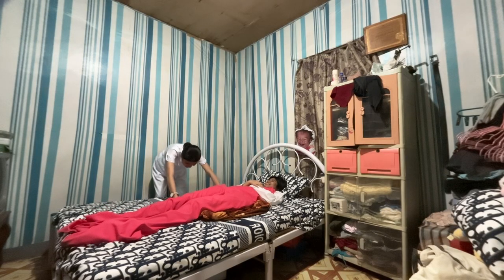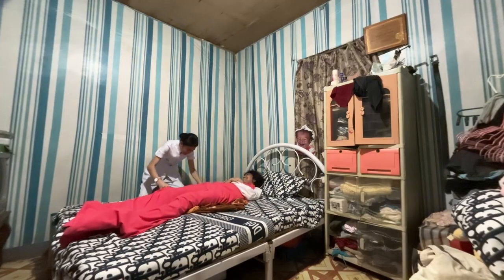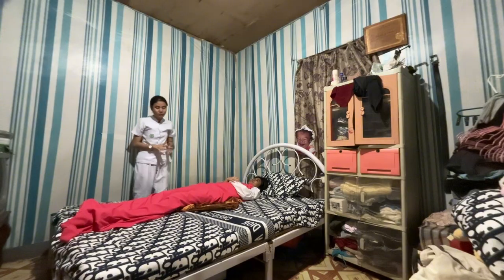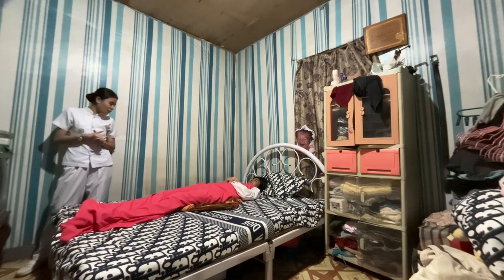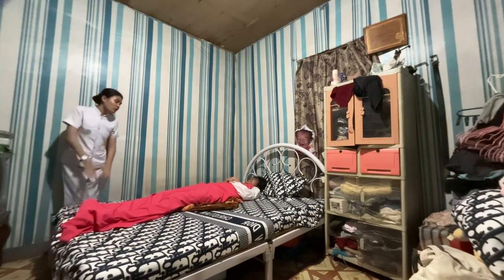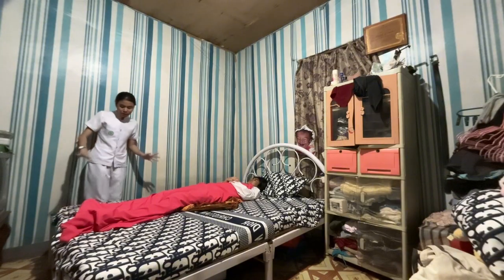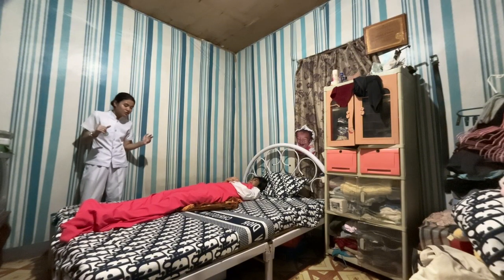So ma'am, I will be pulling you, okay? So, on the count of 3, 1, 2, 3. Okay. So the patient is near the side of the stretcher. Now, we will be placing this stretcher parallel to the bed and lock the wheels. So assuming this part of the bed is the stretcher, now we will lock both the wheels of the stretcher and the bed to prevent unwanted movement and for a safe transfer of the patient.